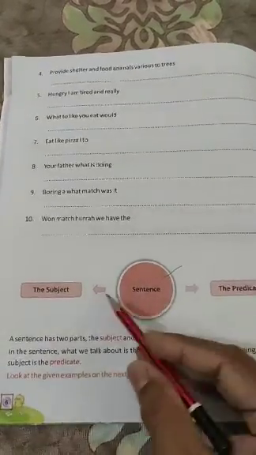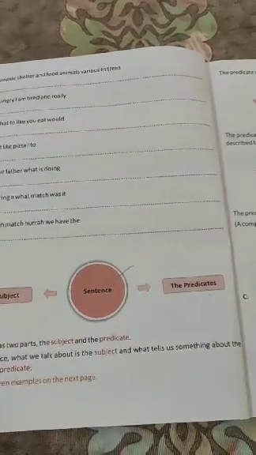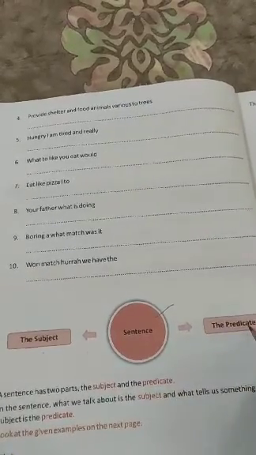A sentence means a group of words which make complete sense. It has two parts: the subject and the predicate. That day I had told you, subject means noun or pronoun, what or who does something, that is the subject. And the rest will be the predicate. Rest means helping verb and object.